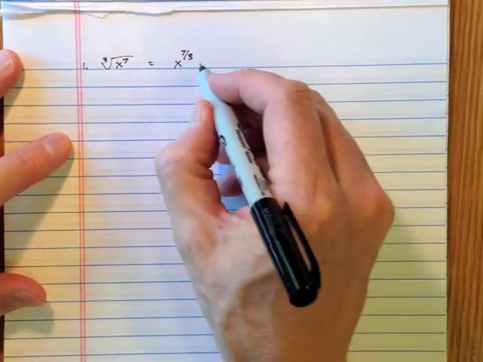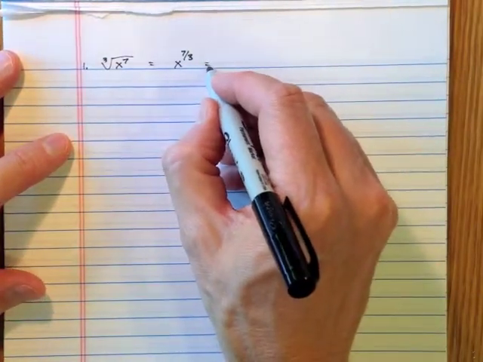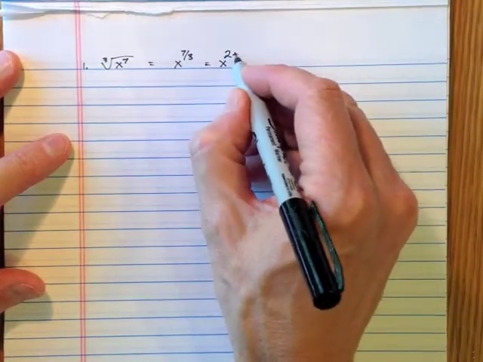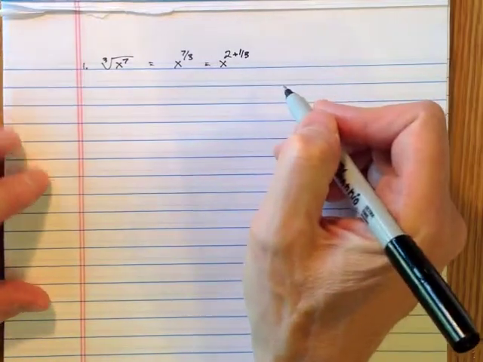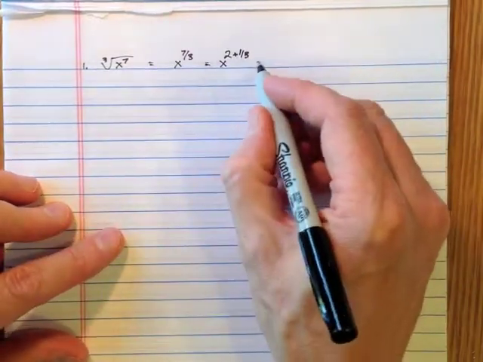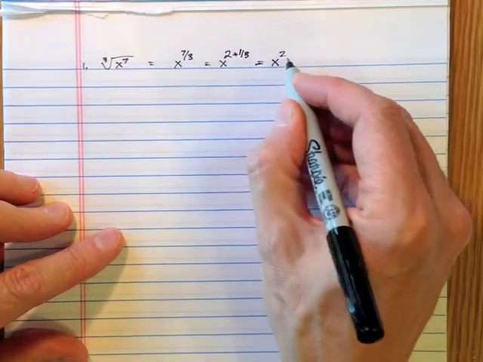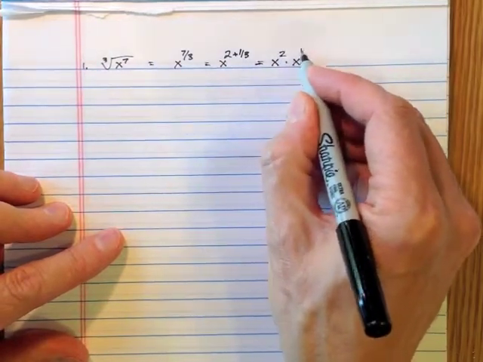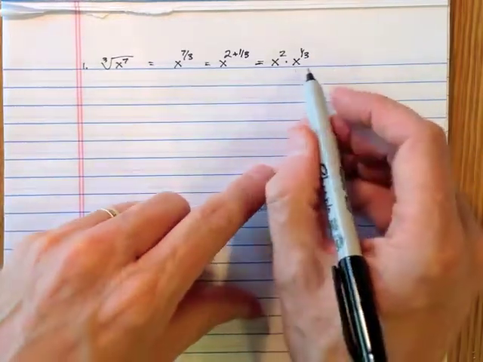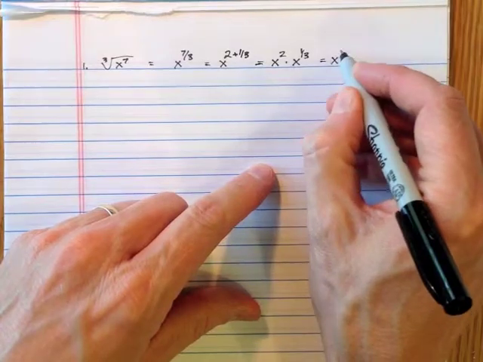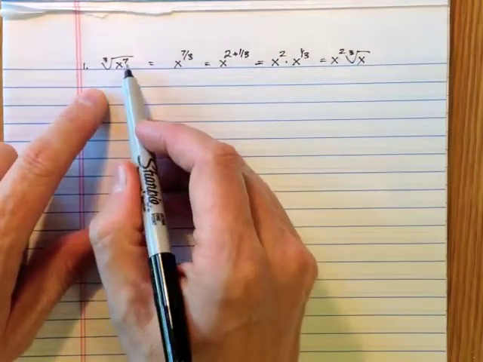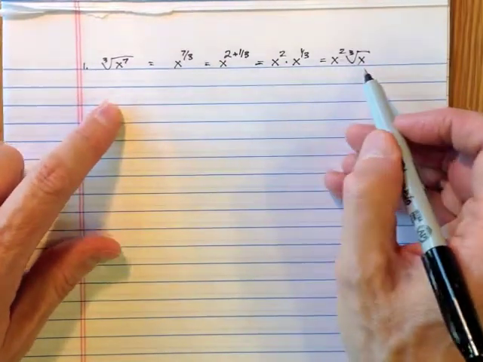So rewrite it as a mixed number, a whole number plus a proper fraction. 7/3 is the same thing as 2 1/3. And good old laws of exponents say that when there's addition there, that's the same thing as multiplying two different powers of x: x squared times x to the 1/3. And x to the 1/3 is the same as the cube root of x. That is, the cube root of x to the 7th is the same thing as x squared times the cube root of x.